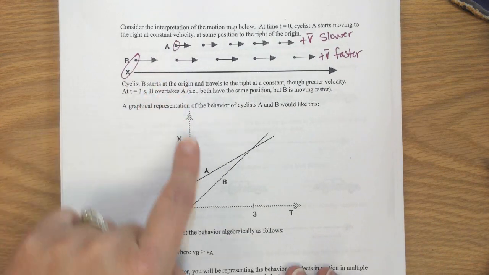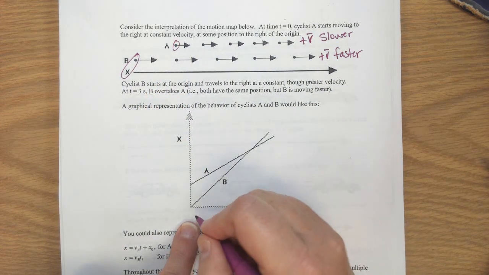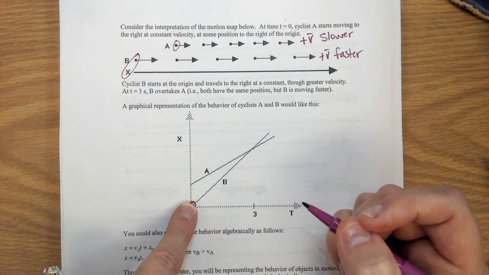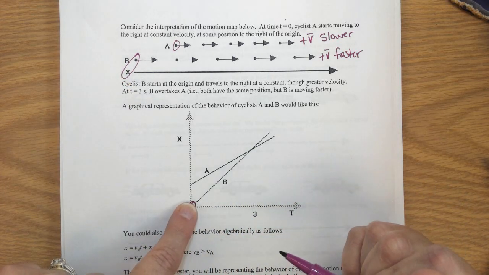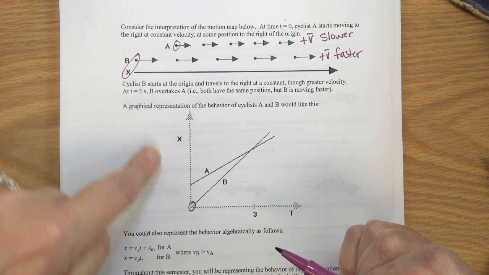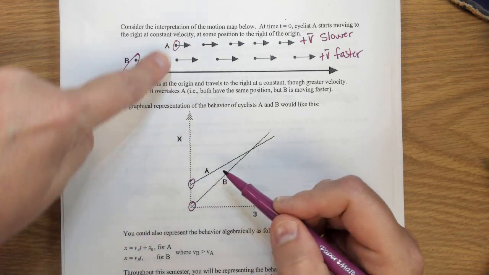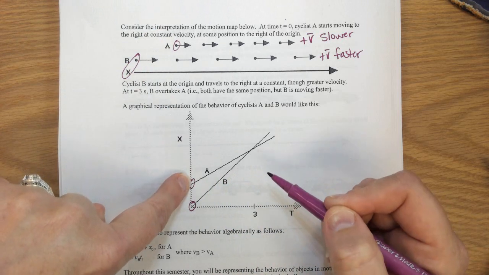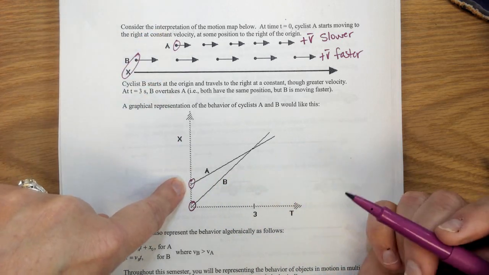What you need to pay attention to also is that object B starts at the origin, while object A starts above the origin. So if you pay attention to the graph here, you can see object B starts at the origin, and object A starts above the origin. So that's how you would graphically represent a motion map.